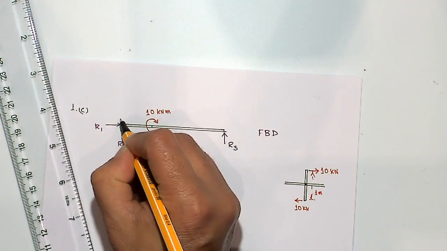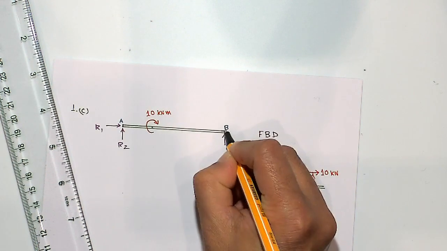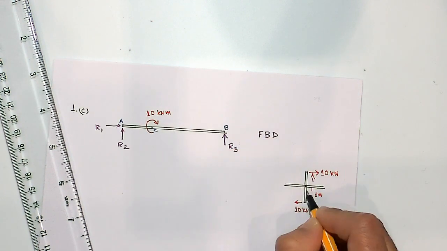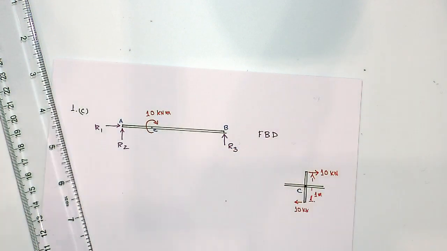So let's say this is point A, point B, and this is point C. So this point is point C. At point C, you could have an arrangement that way which gives you a 10 kilonewton meter moment. Two 10 kilonewton forces going opposite directions create a localized moment at the beam, for example. So this is one way to visualize that.